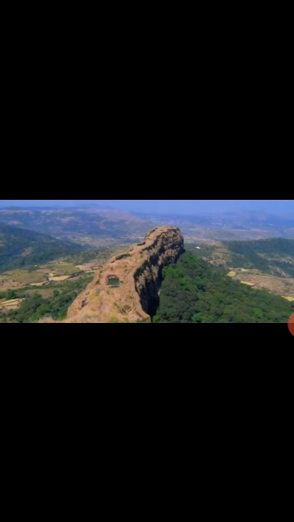Therefore, coastal areas have an equable climate, whereas in continental areas the climate is extreme. For example, the climate of Mumbai is equable, whereas continental areas like Nagpur are extreme. The difference in the mean temperature of summer and winter is called the annual range of temperature.